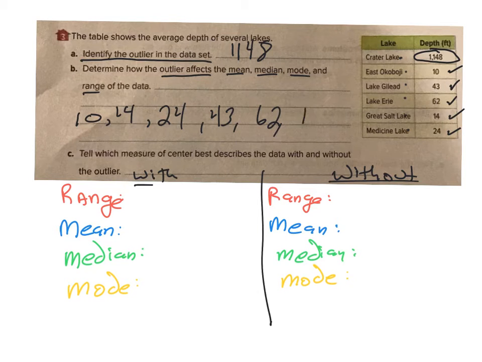And then 1,148. This one is kind of an obvious outlier. Okay, so we have 1, 2, 3, 4, 5, 6. Perfect. All are included. Now let's do the range.